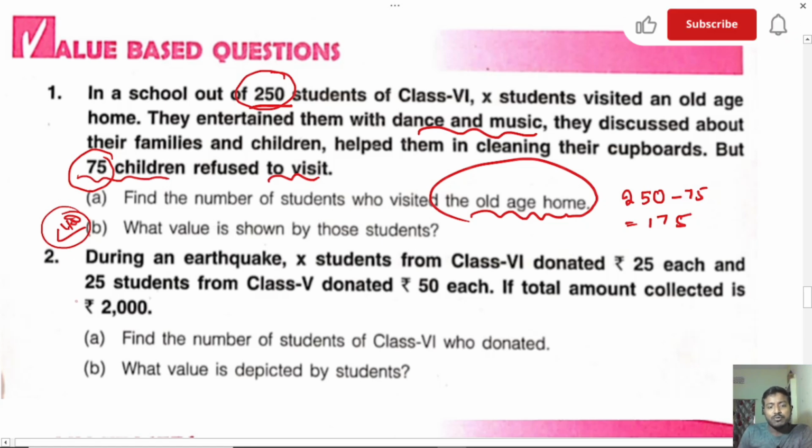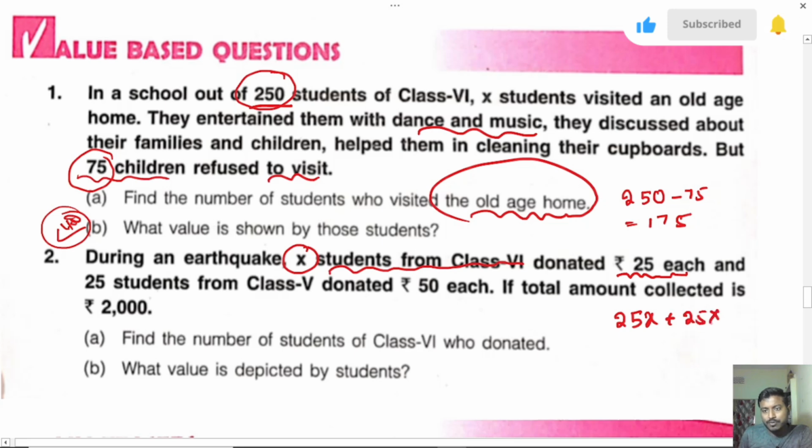Okay. Now during an earthquake, x students from class VI donated 25 each. 25 each means one student gives 25 rupees. Then how many students? x students. The total value is 25x. Yes or no? 25 into x, that is 25x. And 25 students from class V donated 50 each. Means one student of class V donated 50. Then how many students? 25. So plus 25 into 50.